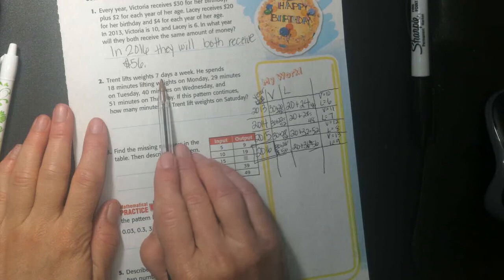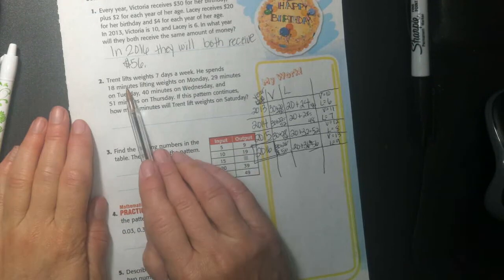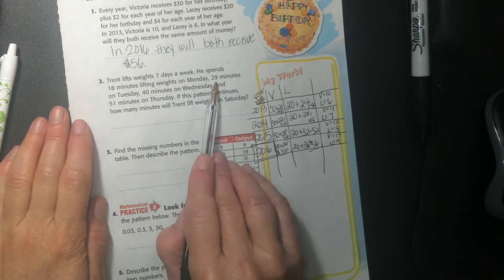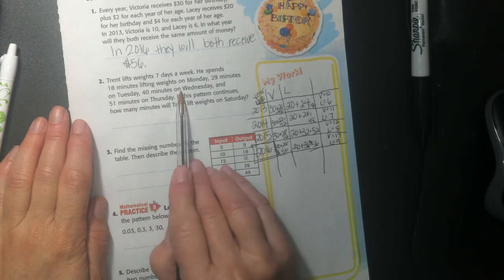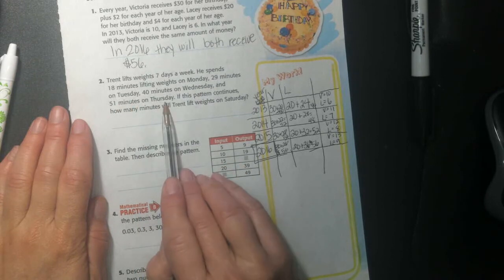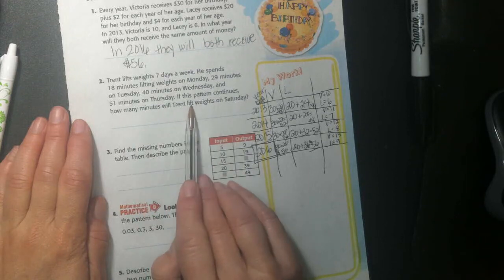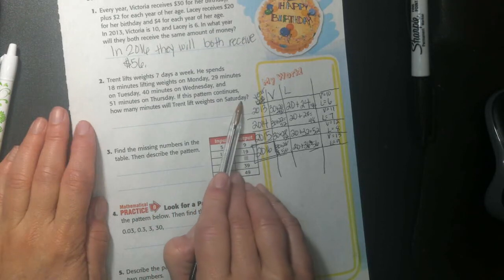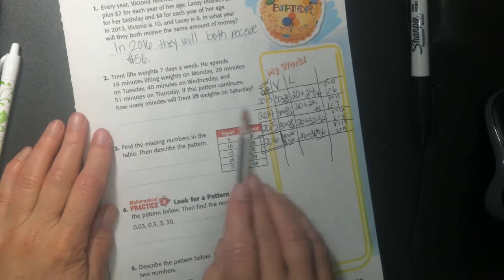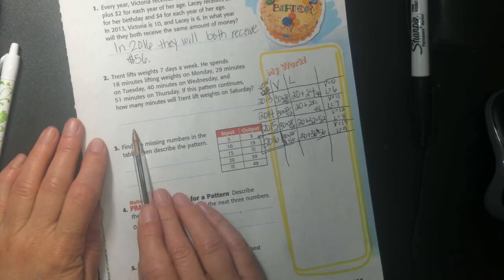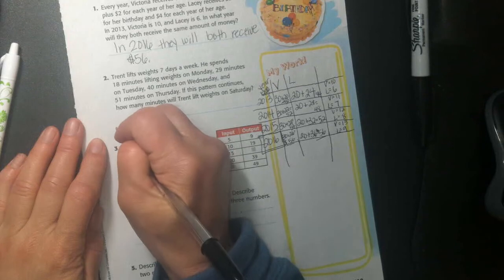So here's Trent. He lifts weights 7 days a week. He spends 18 minutes lifting weights on Monday, 29 minutes on Tuesday, 40 minutes on Wednesday, and 51 minutes on Thursday. If this pattern continues, how many minutes will Trent lift weights on Saturday? So I'm going to try and do my pattern right here underneath.